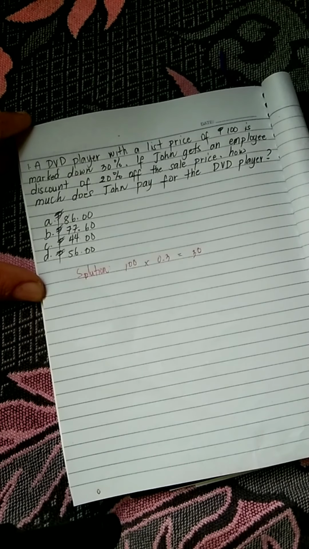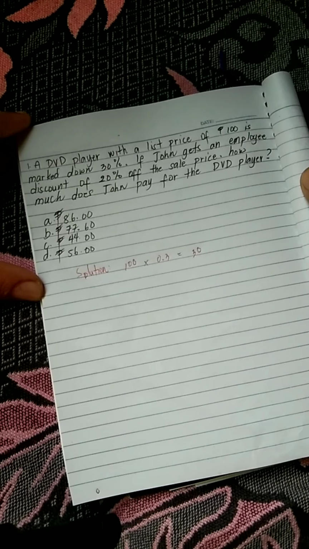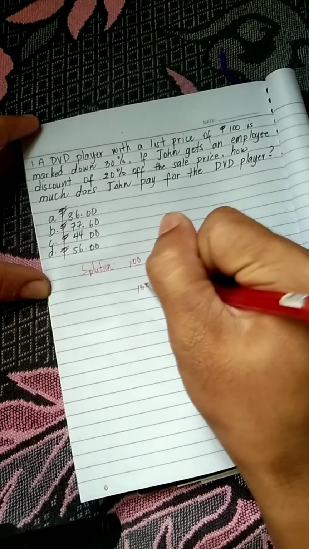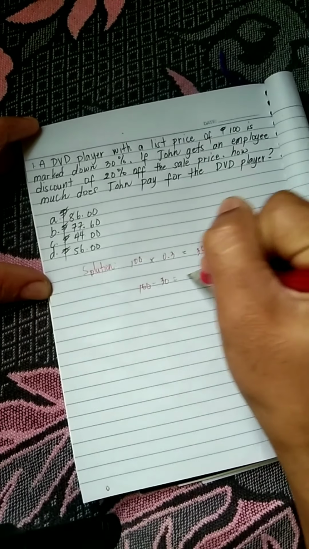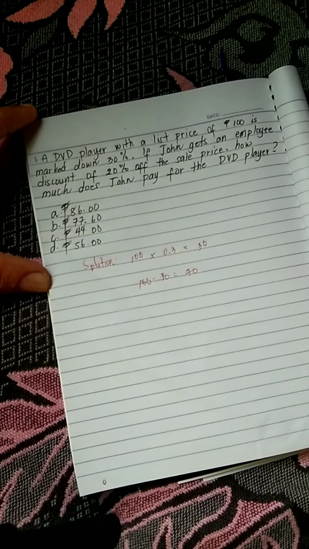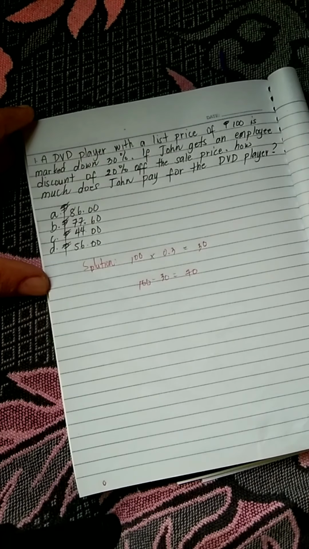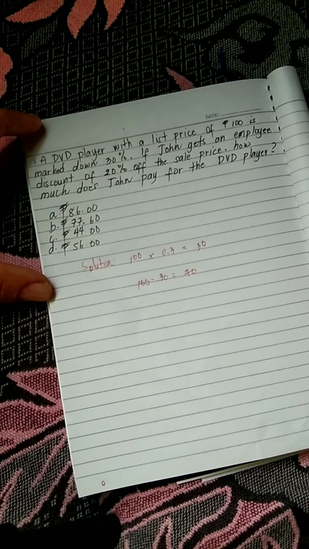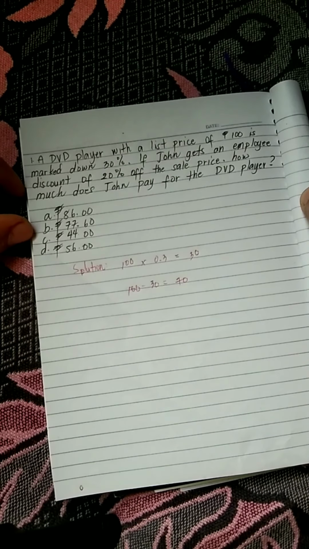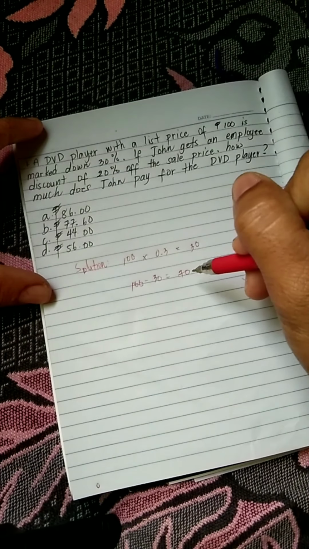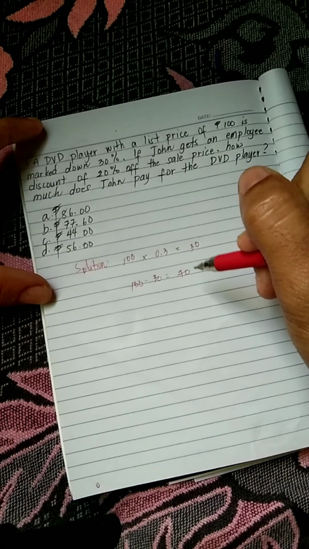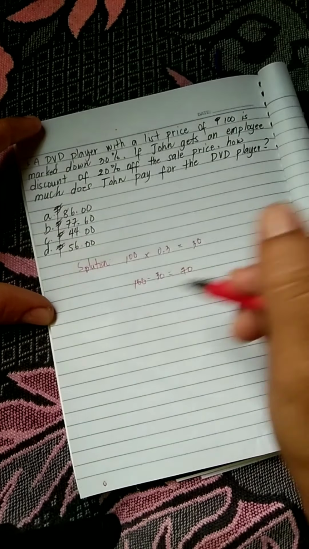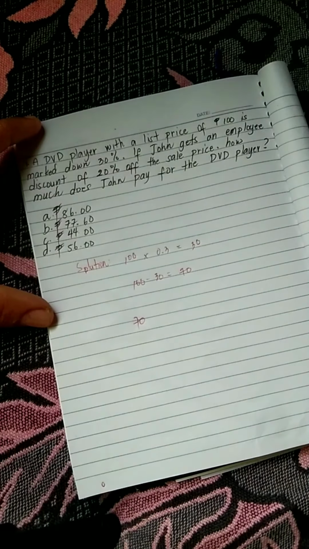So the first discount is 30 pesos. Minus the principal amount, 100 minus 30, the first amount we're going to have is 70 pesos. We're going to pay 70 pesos after the first discount. Now, since John is an employee, he's going to get another discount which is 20% off. So from the 70 pesos, kukuha pa tayo ng another discount. I-discount pa natin tong 70 pesos.